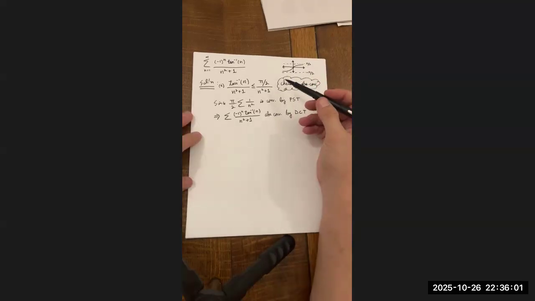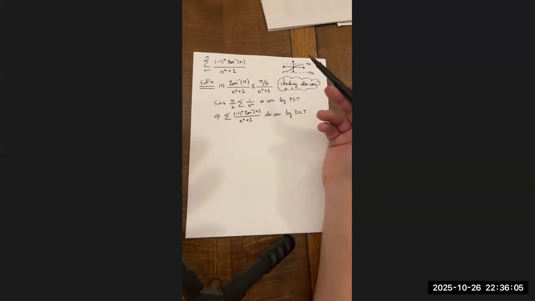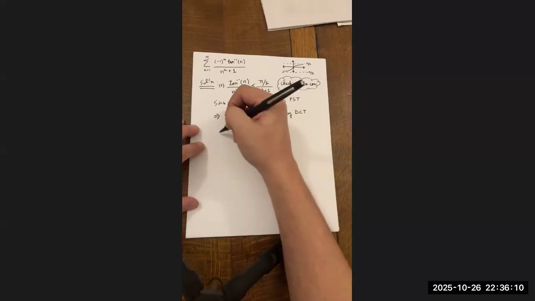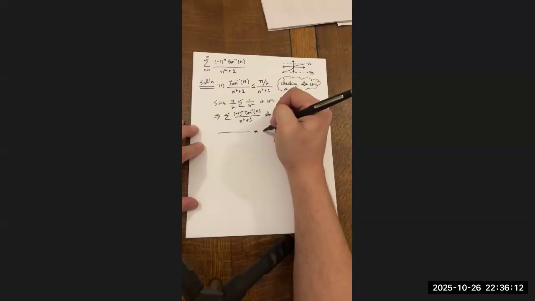So, this one is a quick and sweet little problem. As long as you remember what you need to remember about tan inverse, it falls together pretty quickly. It's just a little comparison. It's very nice.